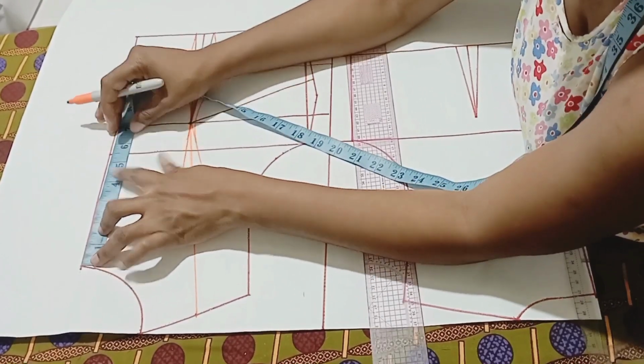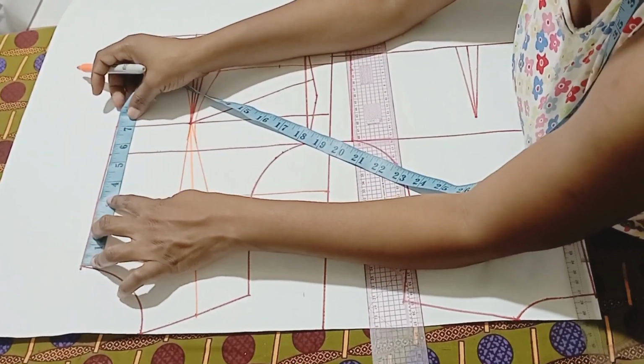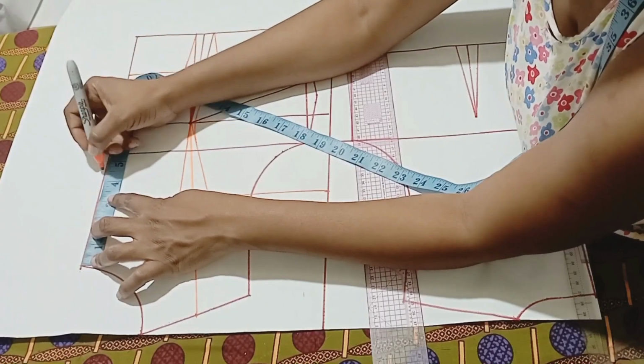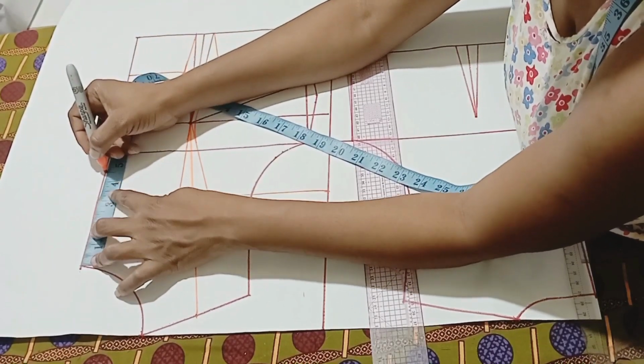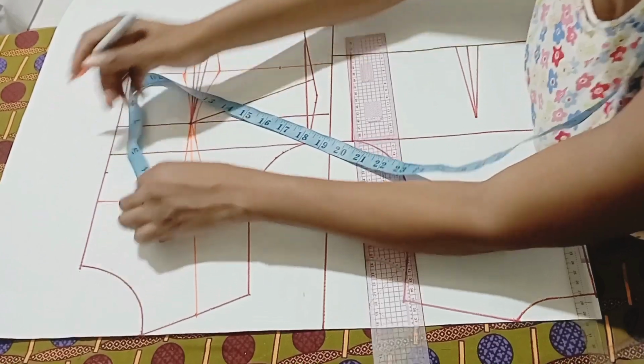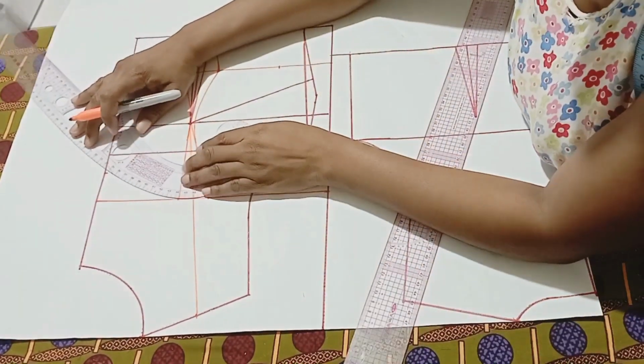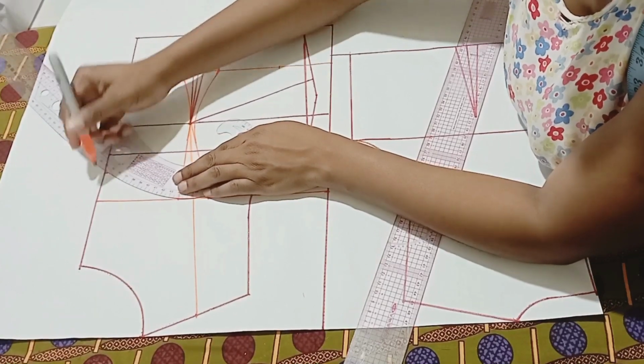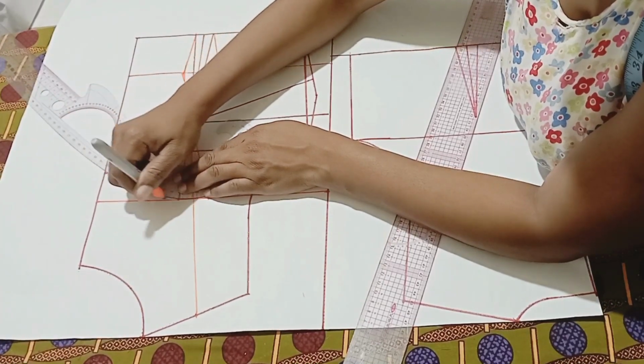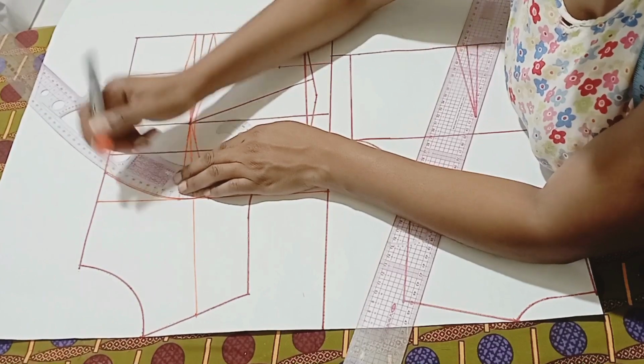So for this, I'm going to be working with 5 inches or 4.5 because I don't want it to be too revealing. And I will come in with my curve rule like so, and I will draw a sweet curve like this, like so.